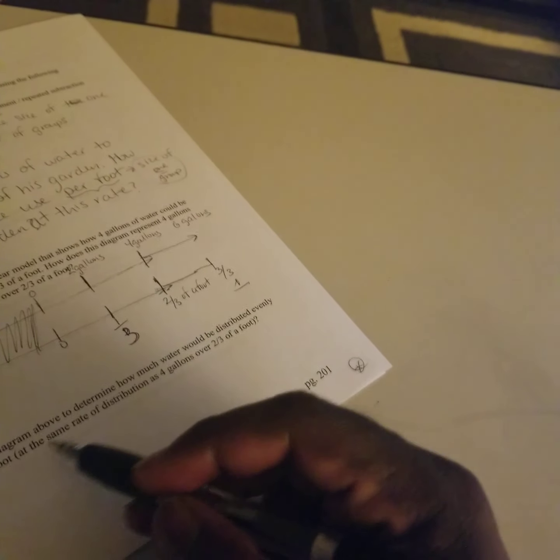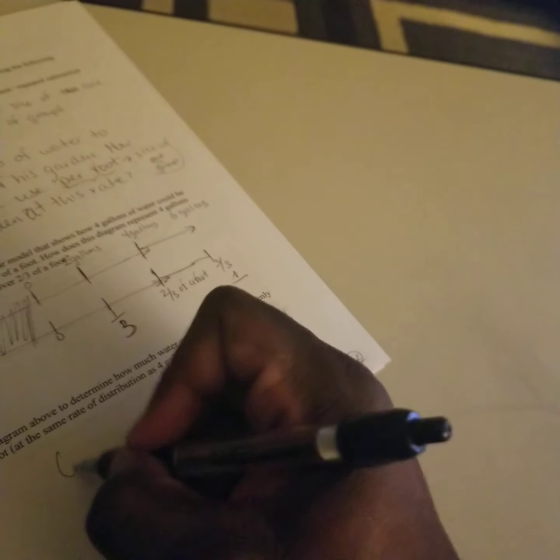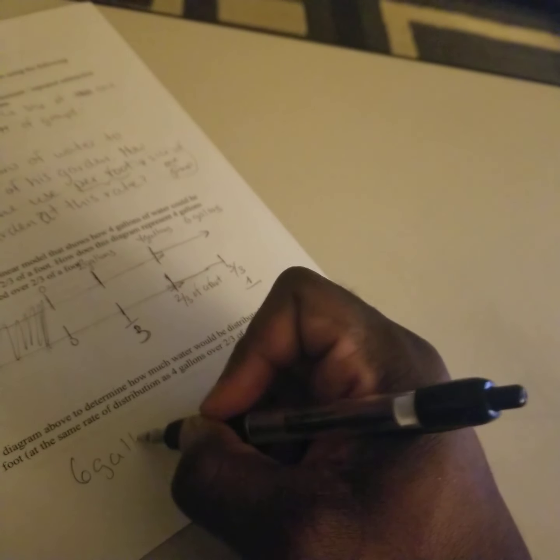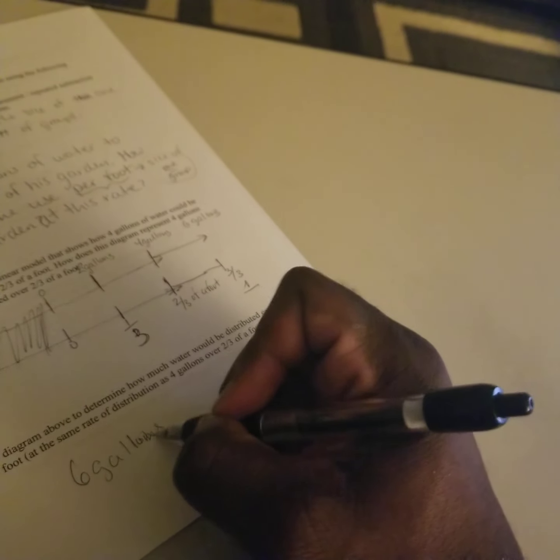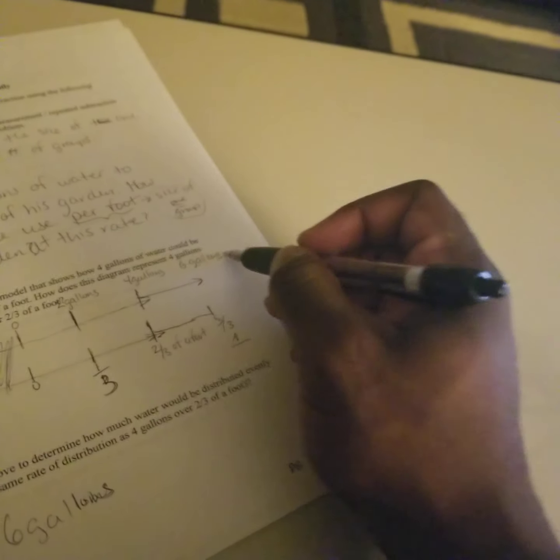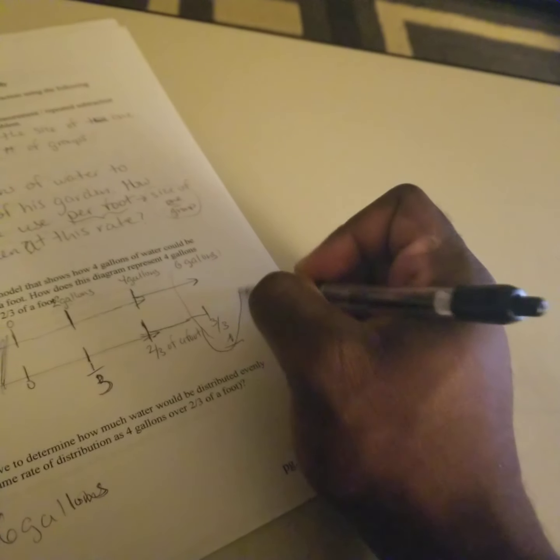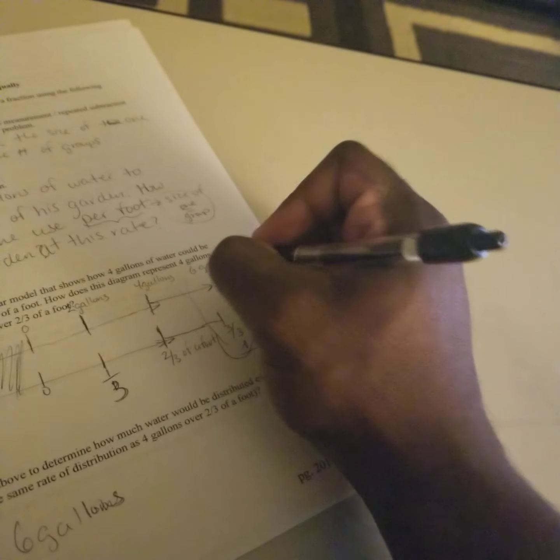So use the diagram above to determine how much water would be distributed evenly over a foot. 6 gallons. The size of one group represents 6 gallons of water.